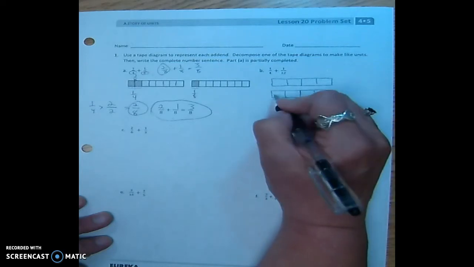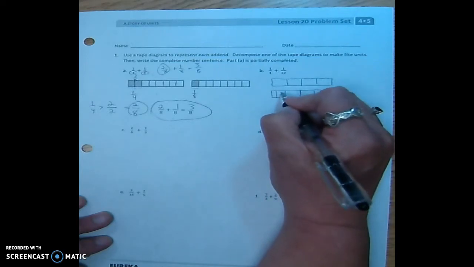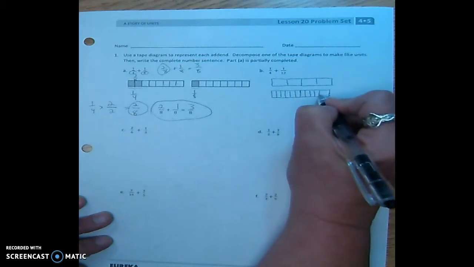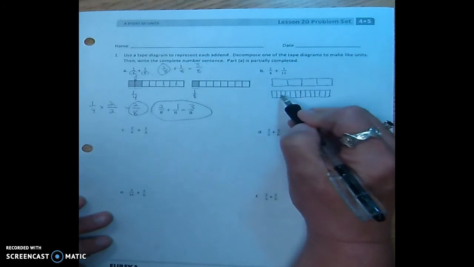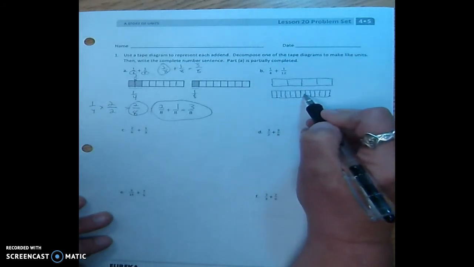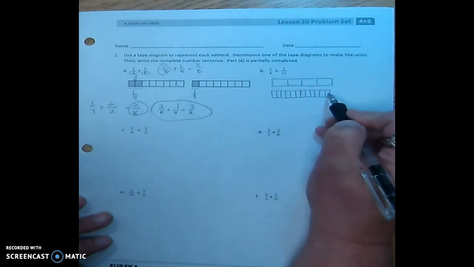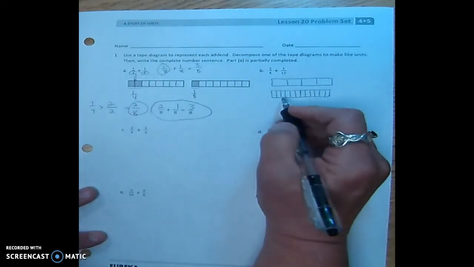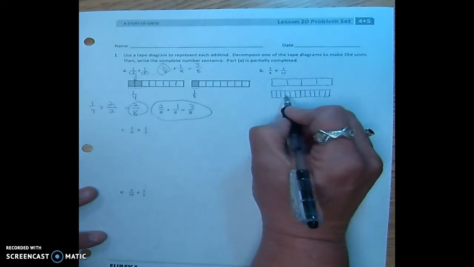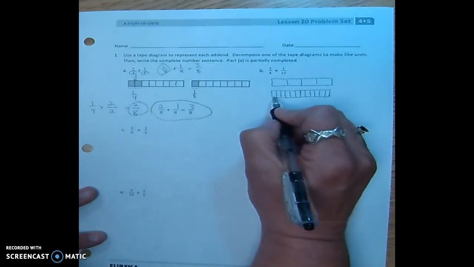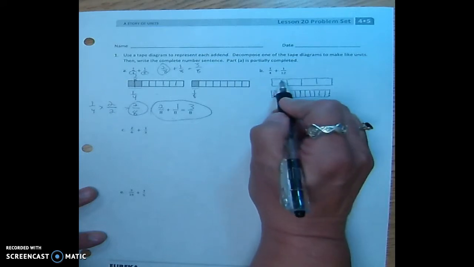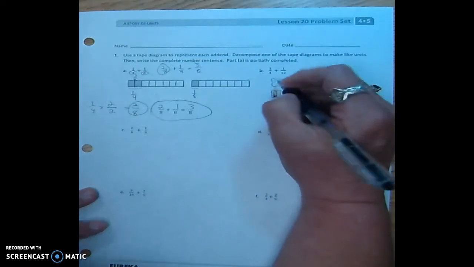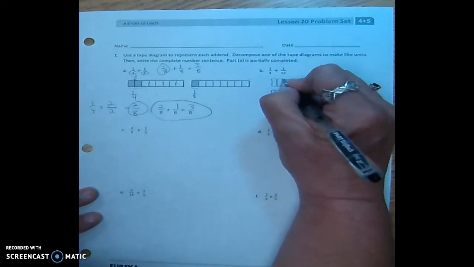And if I split my fourths into 3 columns, I will have 12. 1, 2, 3, 4, 5, 6, 7, 8, 9, 10, 11, 12. So I split my fourths into 3 spots. So I have 1/12 here, I have 1/4 here. Now I need to split my 1/4 up into 12s.